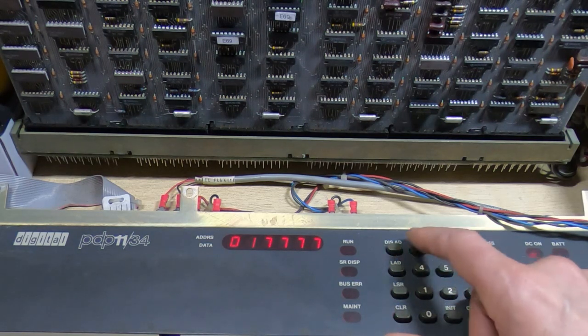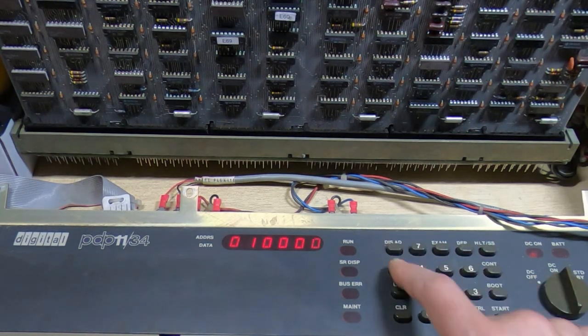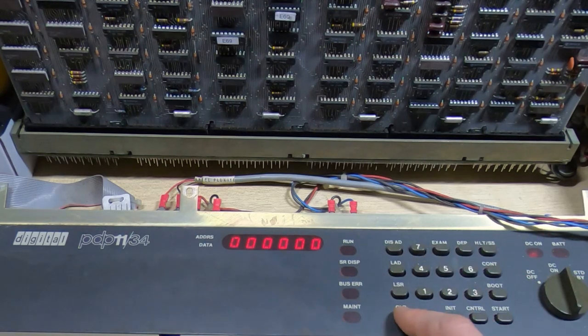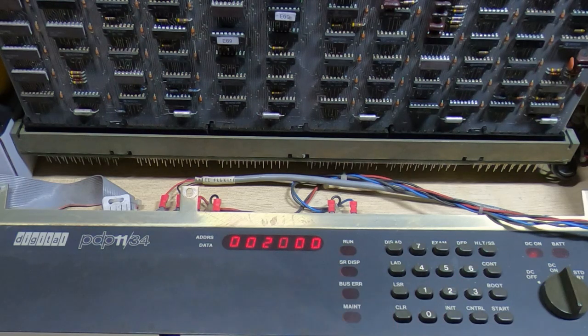Let's try setting everything to a 1. Read it back. Try setting it to a 0. Read that back, and it's gone back to not successfully writing the bit values. Okay, so we'll go back to address 0, deposit a 0, examine that, that looks fine.